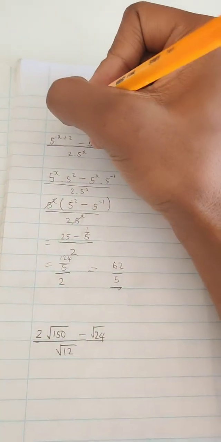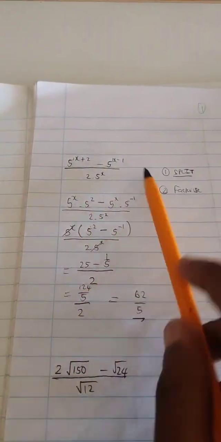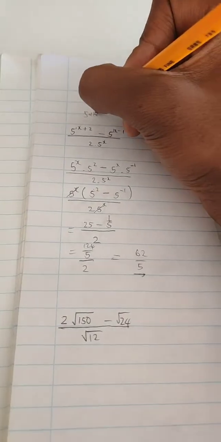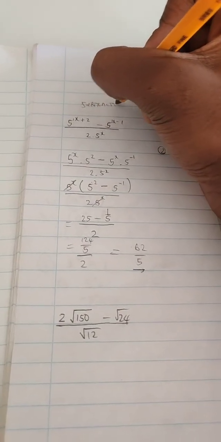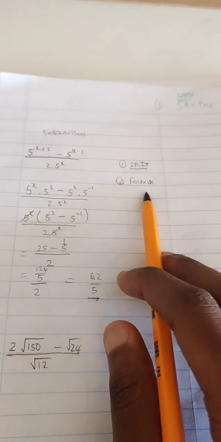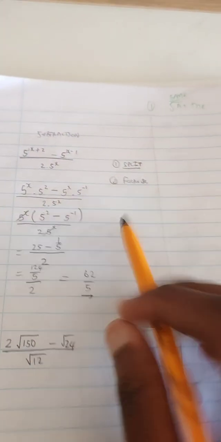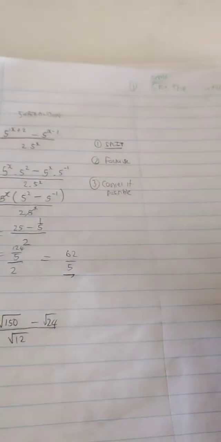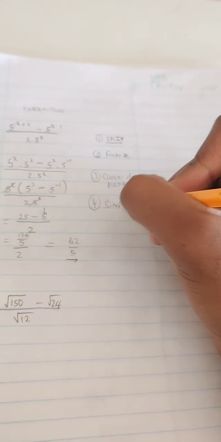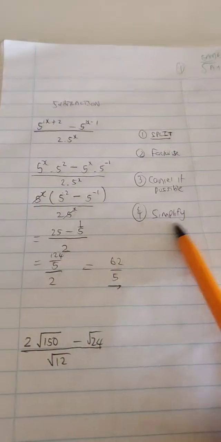Finished, complete, simplifying an exponential expression where we clearly have subtraction with division and multiplication in the mix. All right, so we split, factorize, cancel if possible common things in the numerator and the denominator. Then obviously we apply basic simplification.